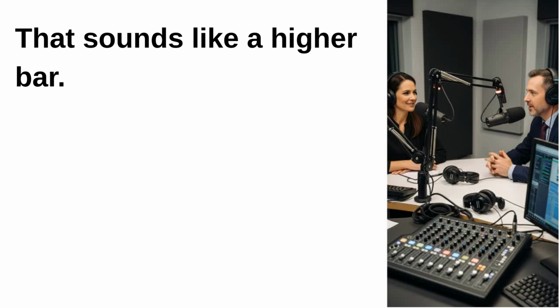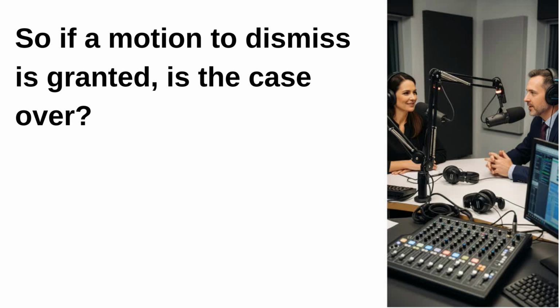That sounds like a higher bar. It is. Judges now act as more active gatekeepers. They strip out bare legal conclusions, then ask whether the remaining facts plausibly suggest wrongdoing. This can be tough for plaintiffs, especially in cases where key evidence is in the defendant's hands, like discrimination or corporate fraud. So if a motion to dismiss is granted, is the case over?